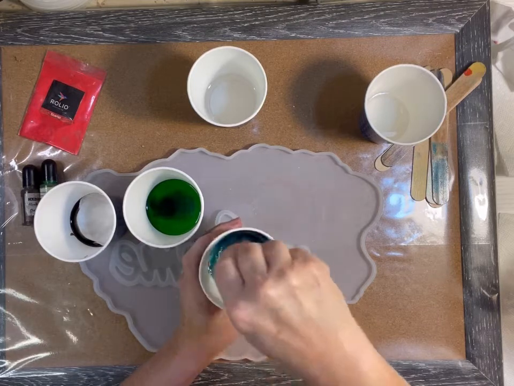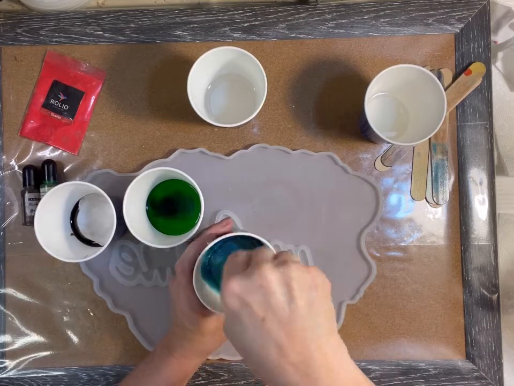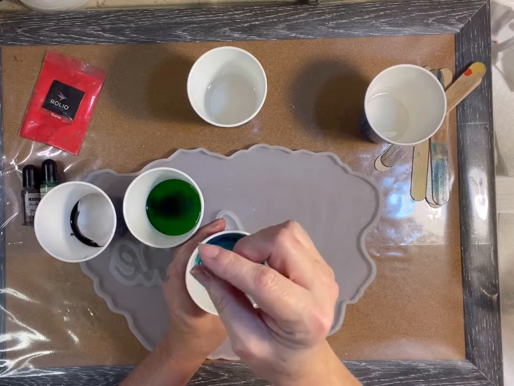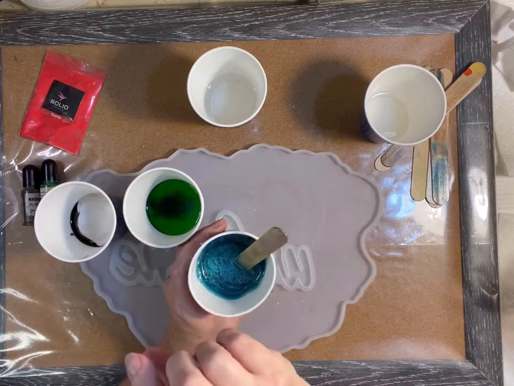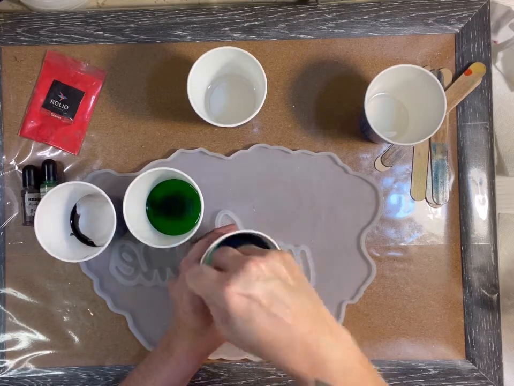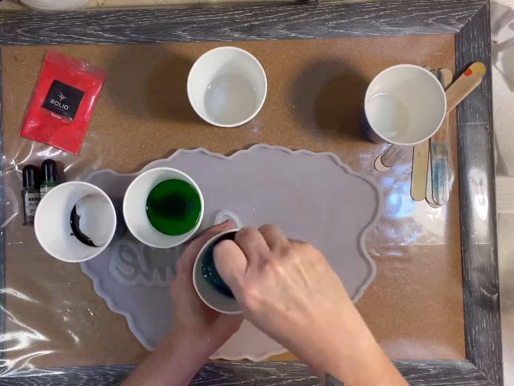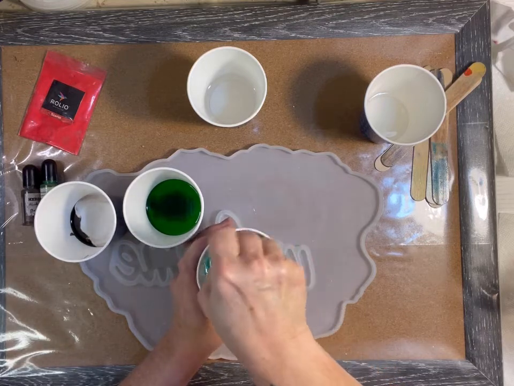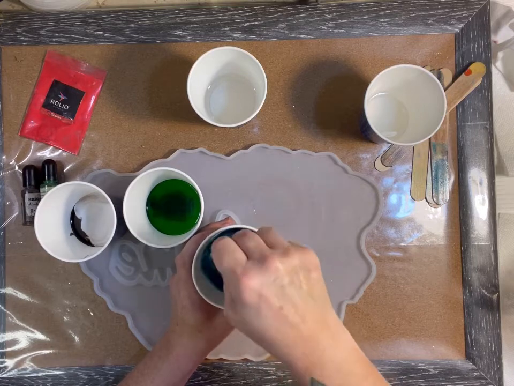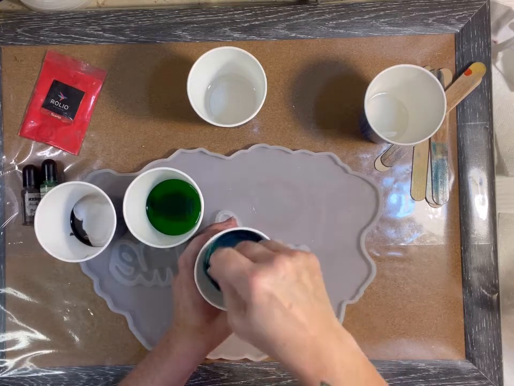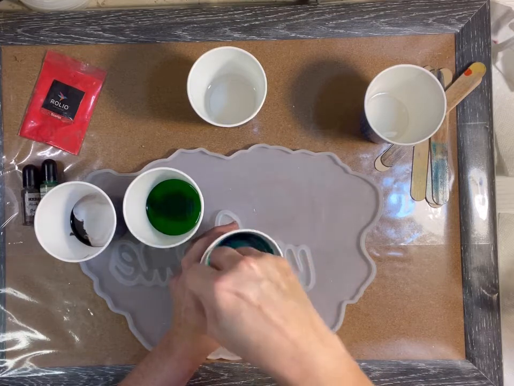And I did it in my first video and I keep forgetting to do it. But you really should put a little bit of mica with a little bit of resin in the bottom of your cups to make a paste. And then finish filling up your cup with the rest of the resin. And it's so much easier to combine. And I did it on my first video because I learned it myself and wanted to pass that along to my fellow resinistas and resinators.